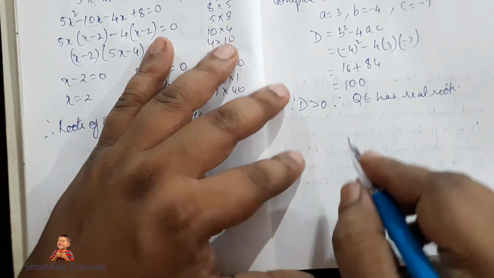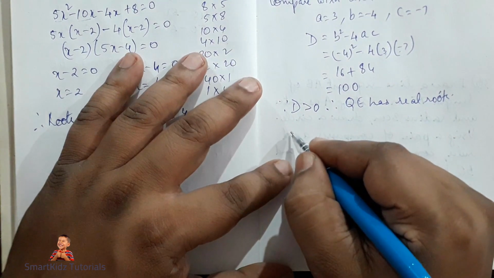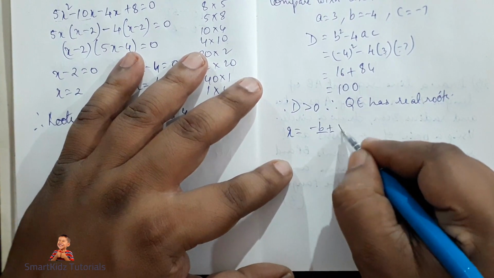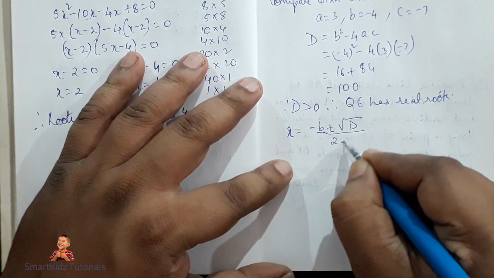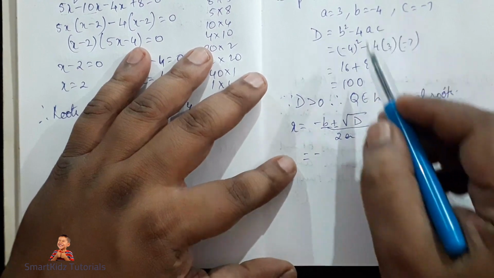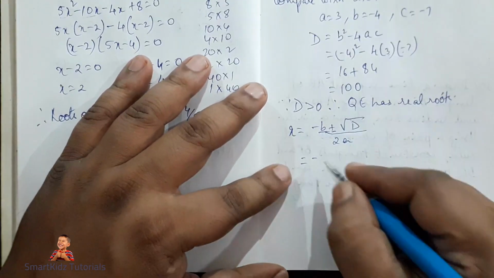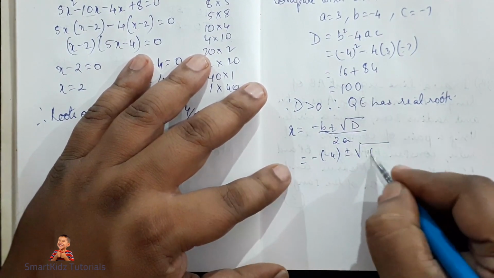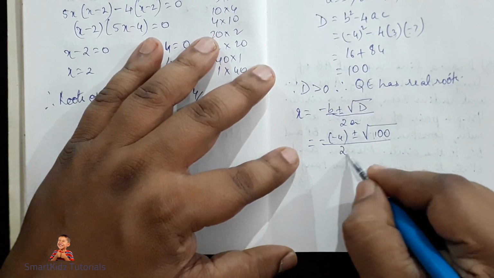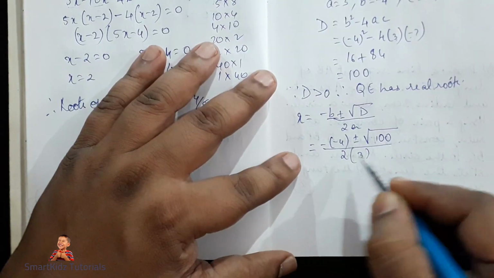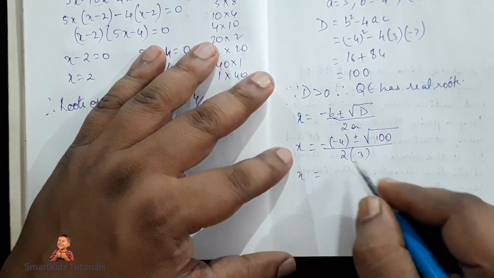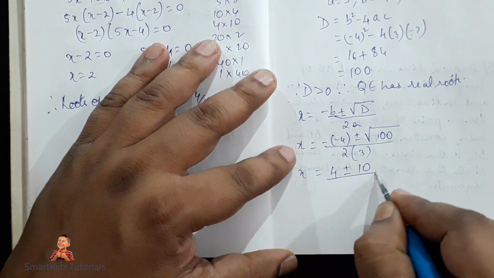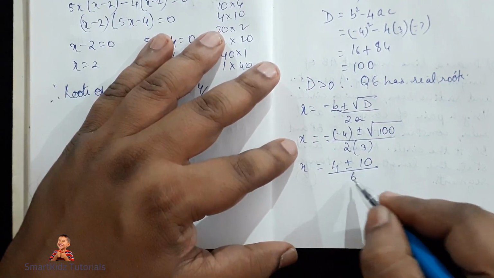Okay, next we use the formula to find out. So x is equal to minus b plus or minus square root of d whole thing upon 2a. B is for us minus 4, so minus 4 plus or minus square root of d. D is 100 over here, and 2 into a is 3. So continuing further, minus and minus will give us positive 4 plus or minus square root of 100 is 10, whole thing upon 2 into 3 is 6.